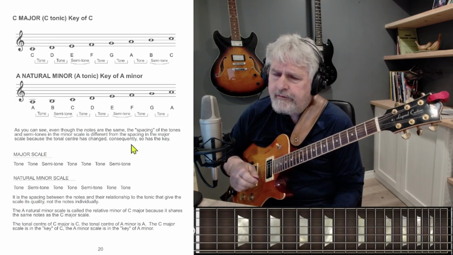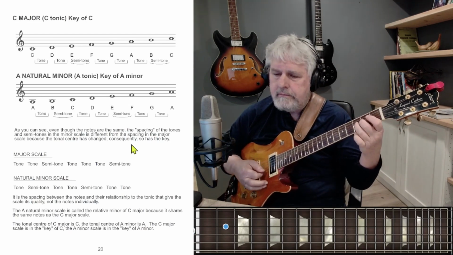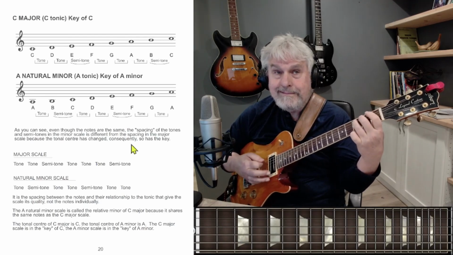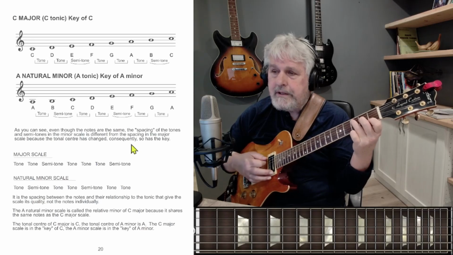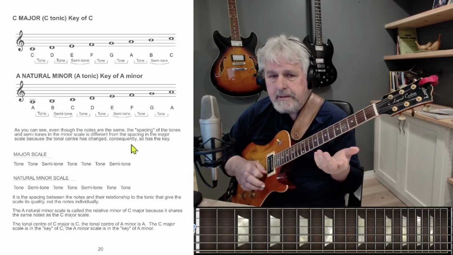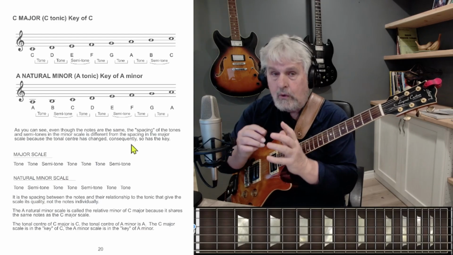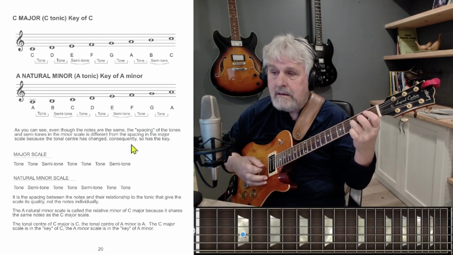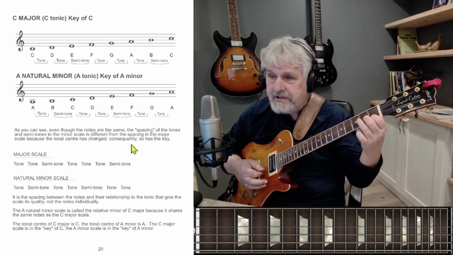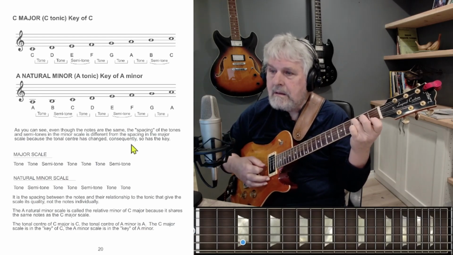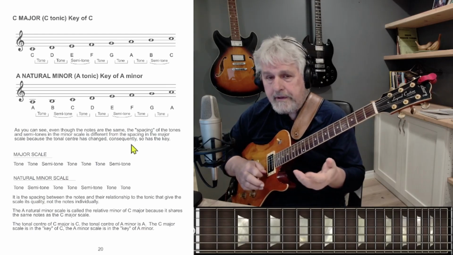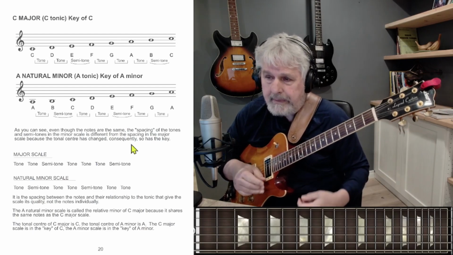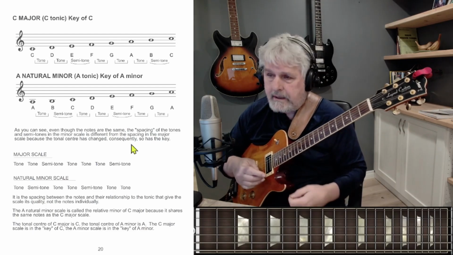So relative minor, if I take a C major, there's a C major scale, right? If I take that C major scale, which has its tonal center as C, there's a C. That means by tonal center, everything wants to gravitate to that C note because it's the tonal center or the tonic of the key.